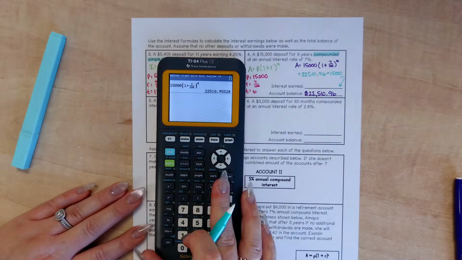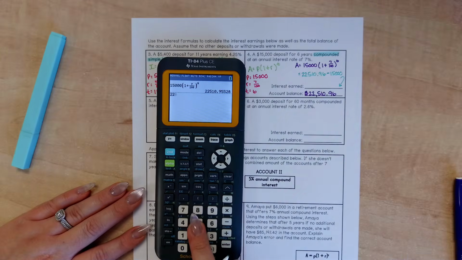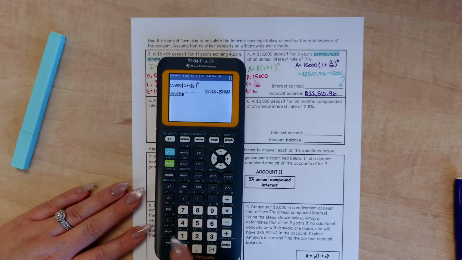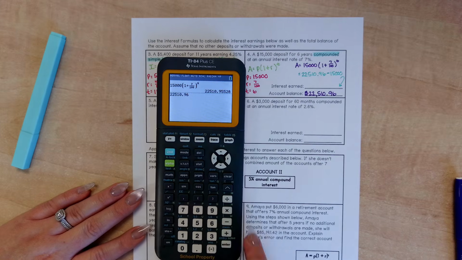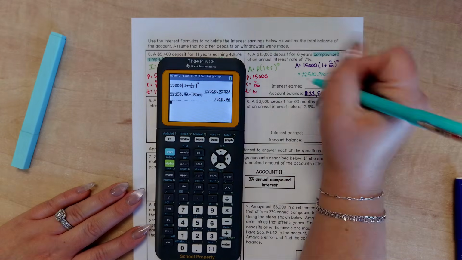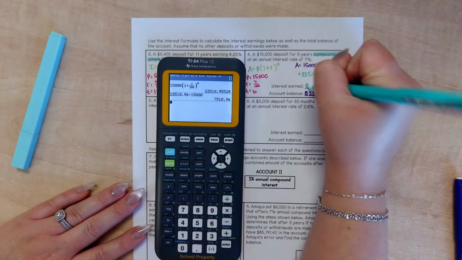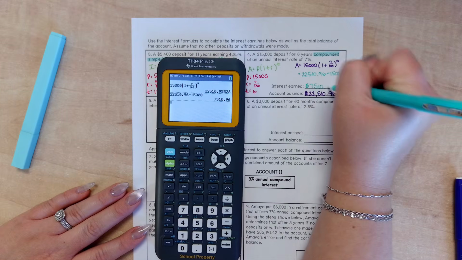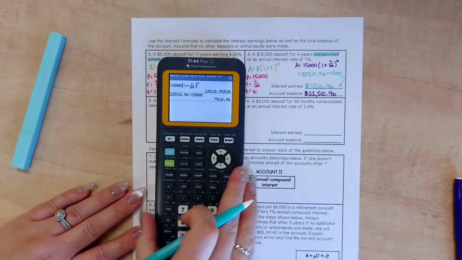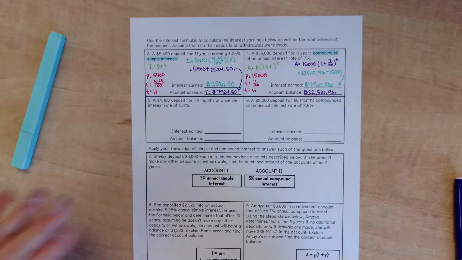Because I'm essentially working backwards. I want to know just the little amount that caused what I started with to increase to now that 22,000. So there we go. And that interest earned was $7,510.96.